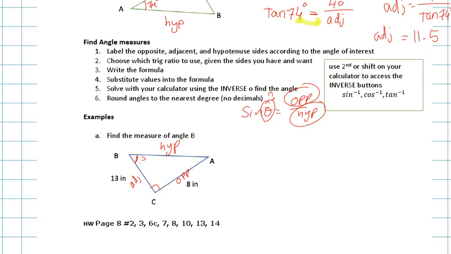Now, what am I given? Which two sides am I given? Adjacent and the opposite. Okay, so which primary trig ratio do I use? Tan. Good. So you guys got it. See, you got the idea of it. So I have tan of angle B, because I don't know what B is equal to, the opposite over the adjacent.